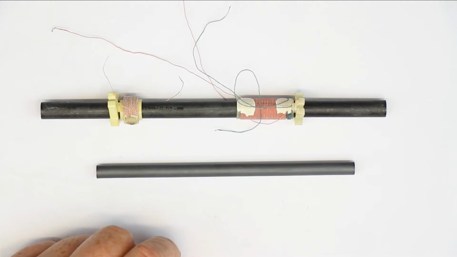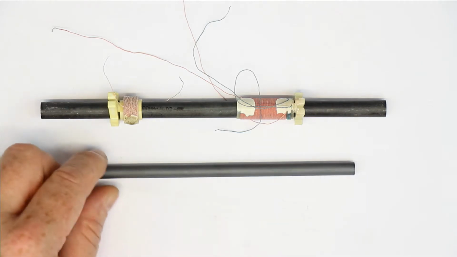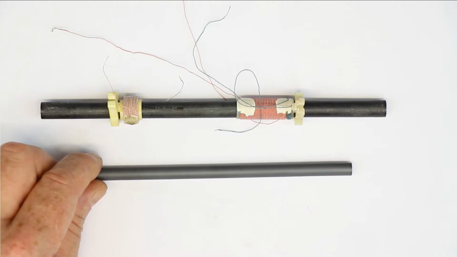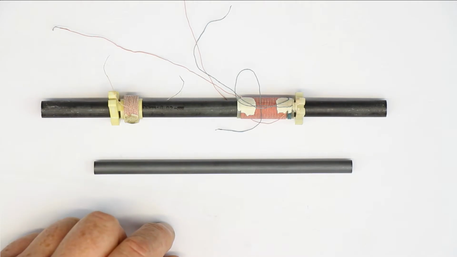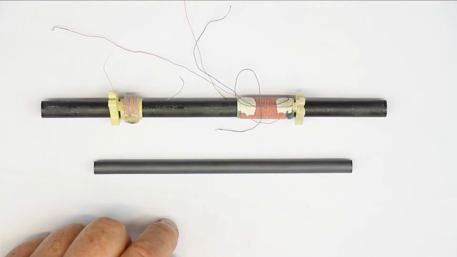Well, then you need fewer turns for your coil, but of course you have a very large diameter.